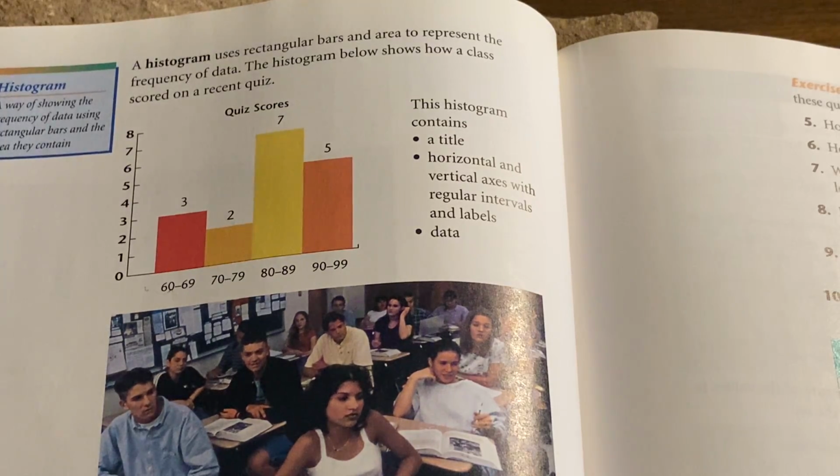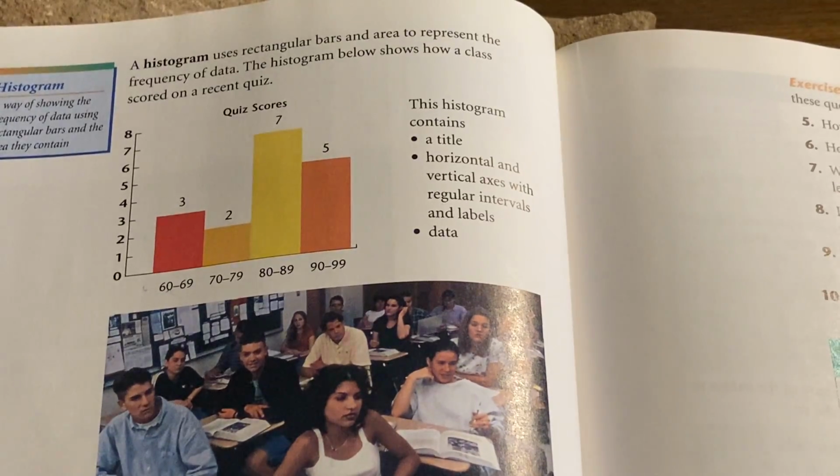It groups everything together, because a bar graph represents individual values. If you had a bar for 60, a bar for 61, a bar for 62, 63, 64, 65, all the way through 99, your bar graph would be a mess.